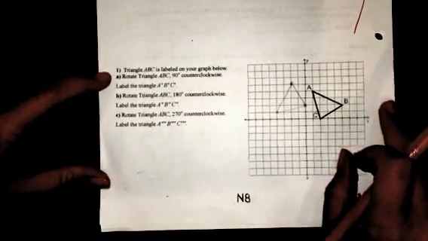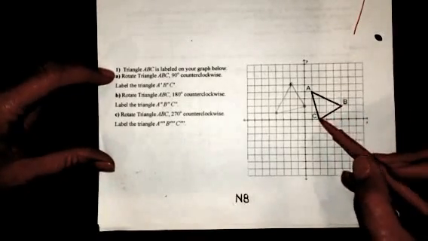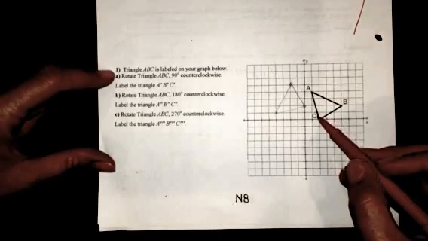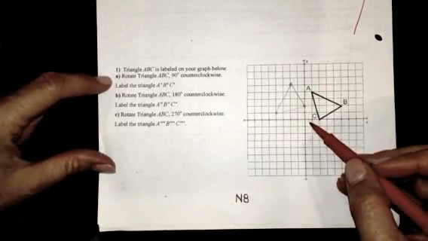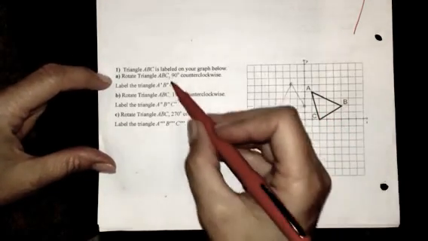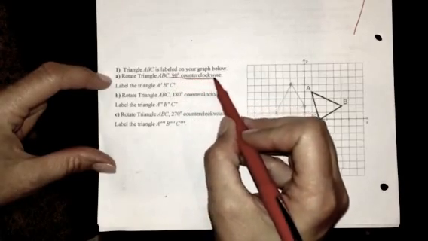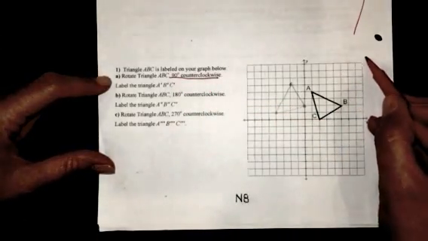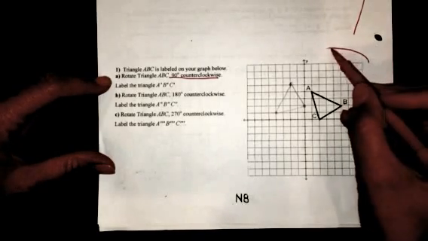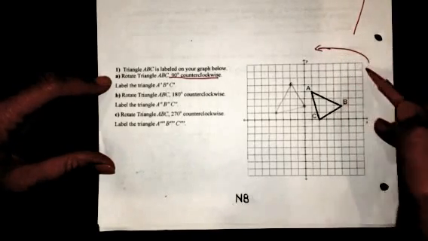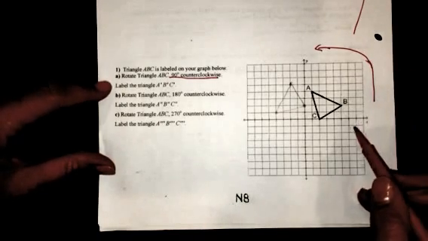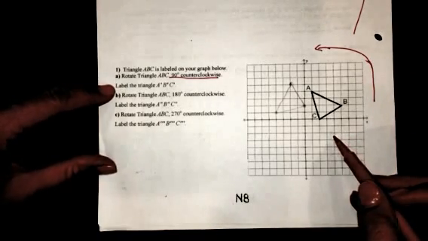Example number 1. Triangle ABC is labeled on your graph below, or to the right, I guess they mean. Rotate triangle ABC 90 degrees counterclockwise. And that's what we usually do in rotations, is we rotate counterclockwise, like this direction. Actually, let's make an arrow that goes like that. Then label that triangle A prime, B prime, C prime.